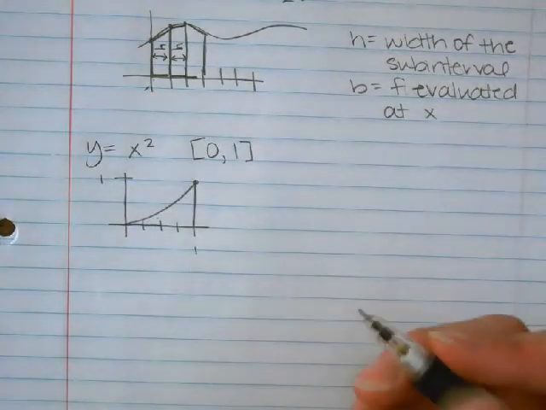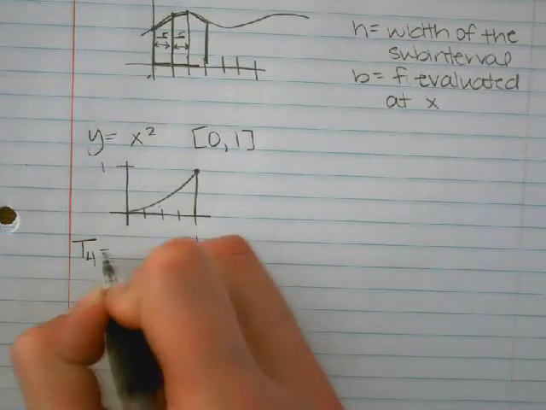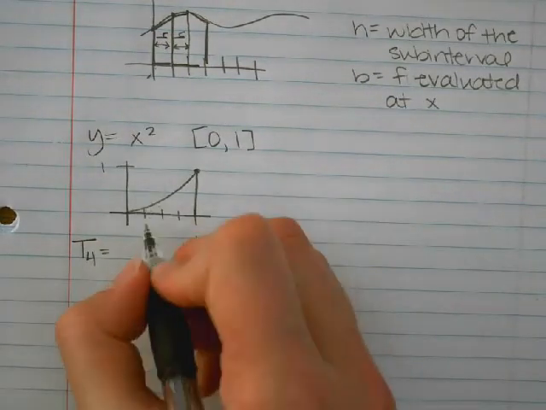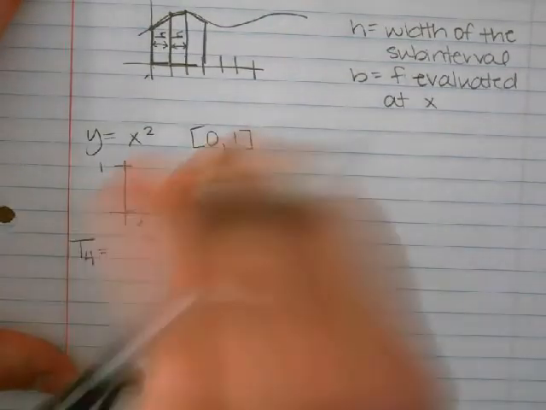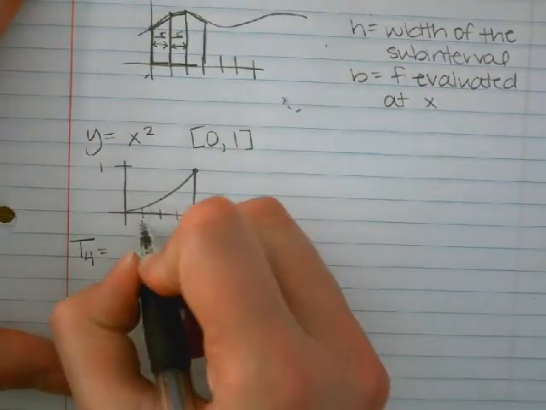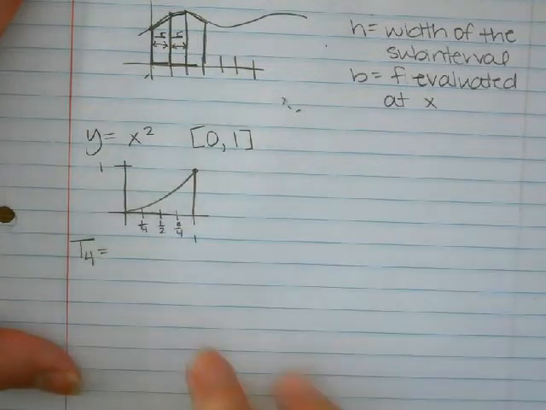All right, so there's the area we're trying to find. I'm going to say the area using trapezoids, and I'm using 4 of them, and I'll go ahead and label my x's. I've got not 1/2, that's 1/4, then 1/2, 3/4.